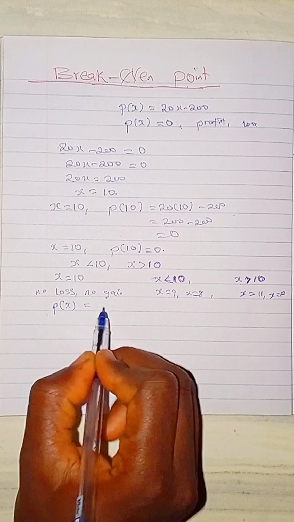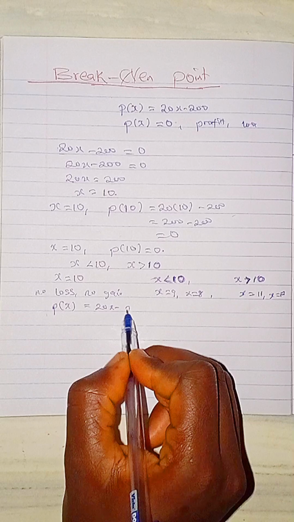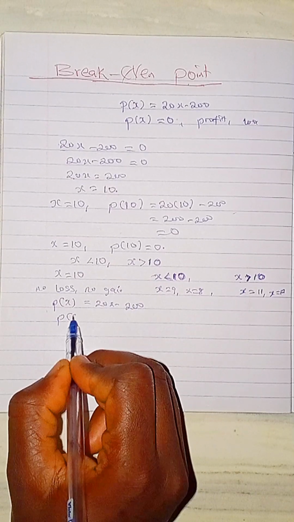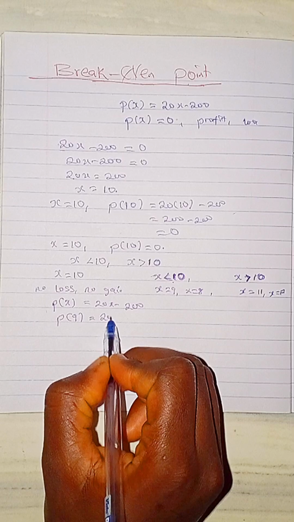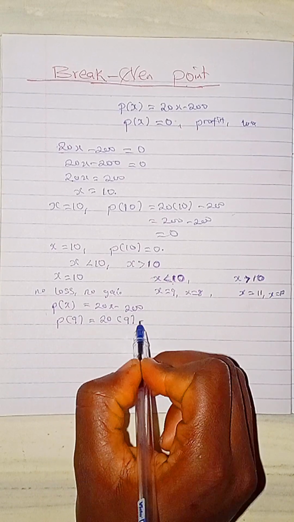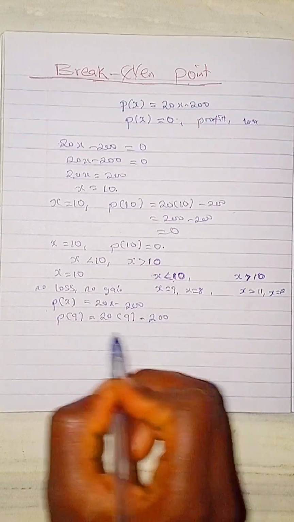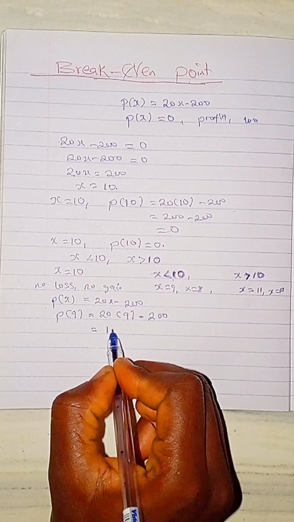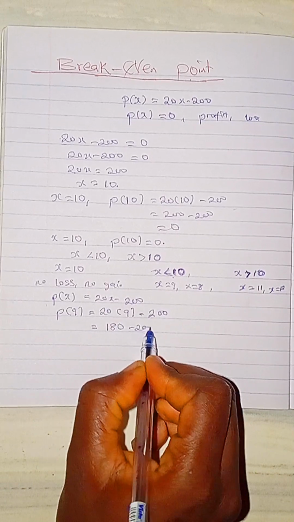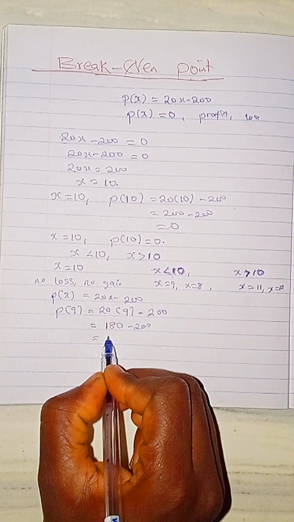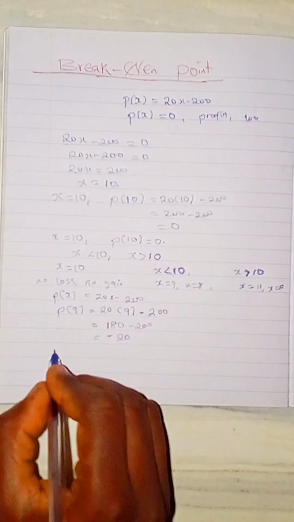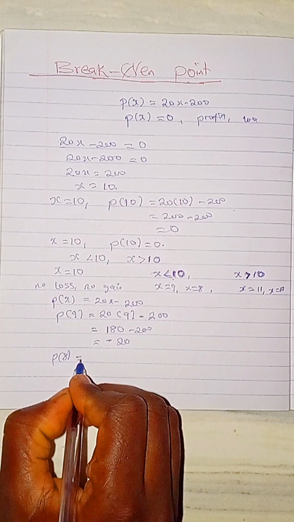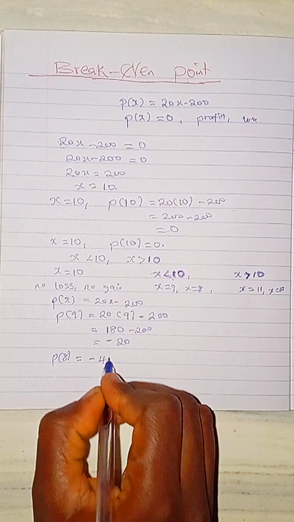The profit function is 20x minus 200. P of 9, when the man sells less than 10 pieces. Anywhere you see x, substitute it with 9. This is 20 times 9, which is 180, minus 200. This is going to be minus 20. So P of 8 is going to be minus 40.